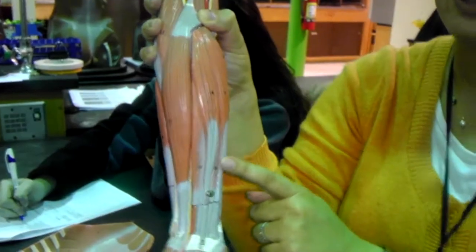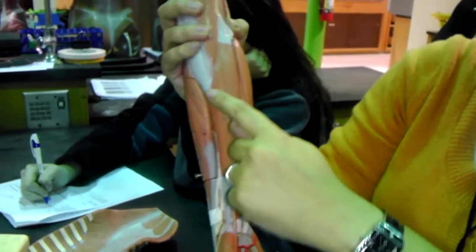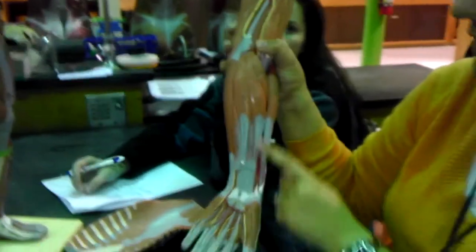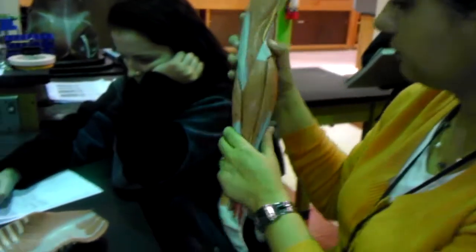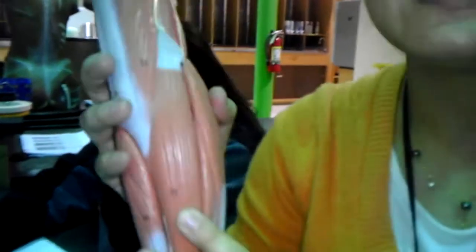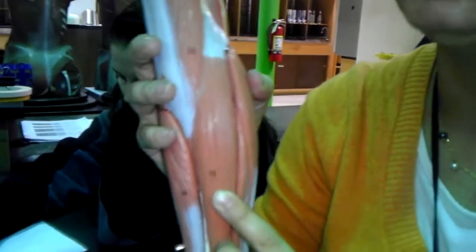Flexor carpi radialis. On the other side here, you have another flexor. We said that all muscles here are flexors, right? The other muscle, so flexor carpi radialis on this model has number 17 on it. The other muscle here, which says number 19, is called flexor carpi ulnaris.